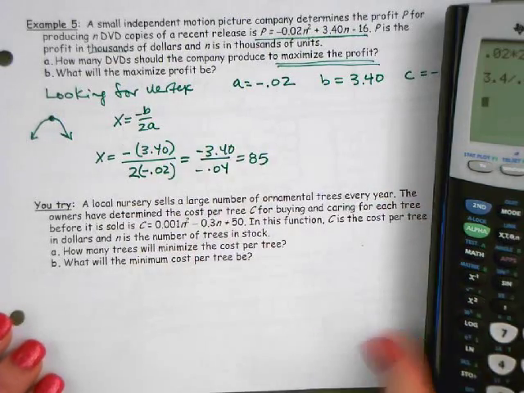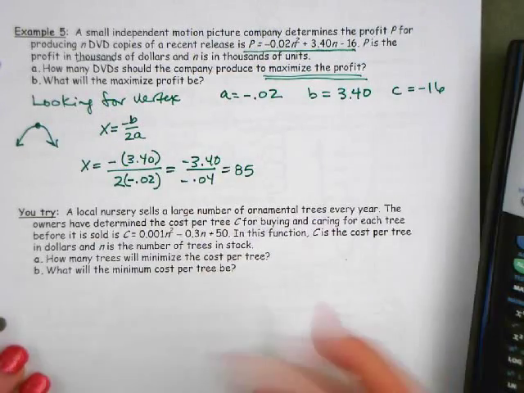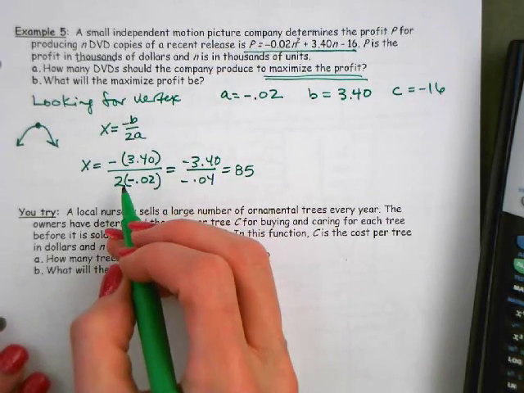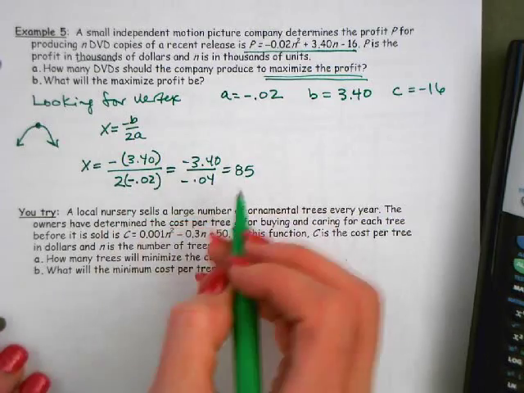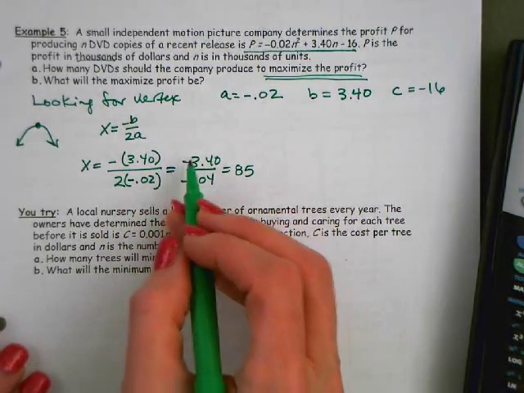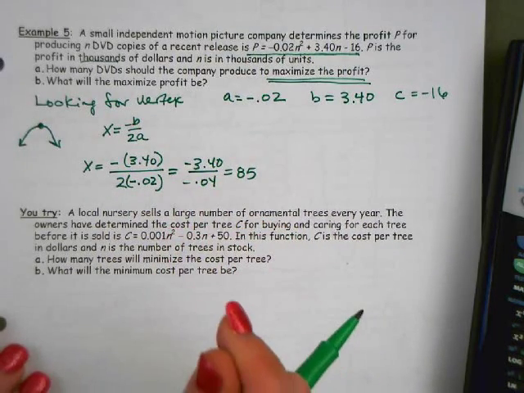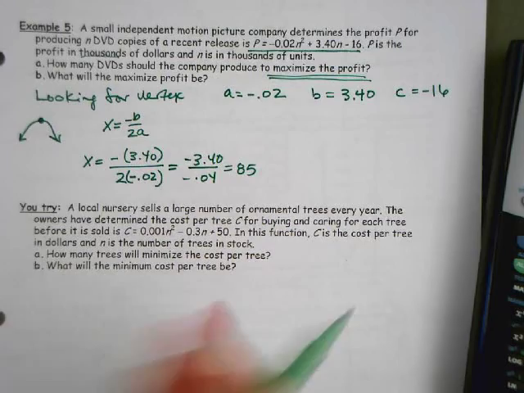Okay, so I did take 0.02 and times it by 2. What do you get? You get 0.04. It's going to be negative, right? Take a negative 3.4 and divide by negative 0.04. You should get 85. Plug it into your calculator. All right.